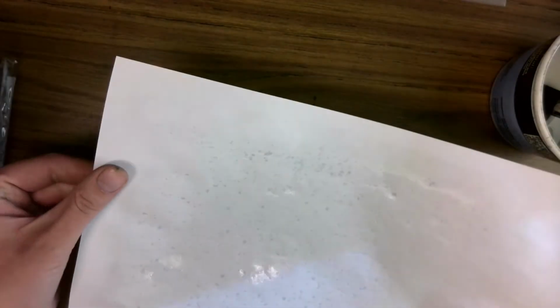So, if your paper is shiny, then you need to wait till it's not shiny anymore. But your paper also needs to be damp. So if you touch it and it feels dry, then it's not going to work either. So you've got to get in between that sweet spot between shiny and dry. We don't want it to be shiny, we want it to be damp, we don't want it to be too dry. So you can just let it dry a little bit.